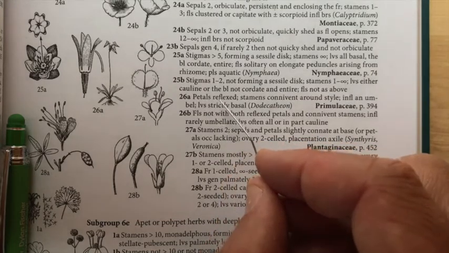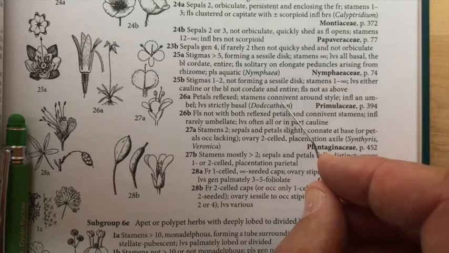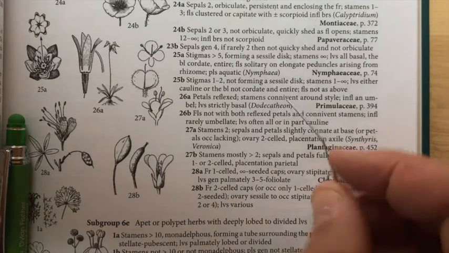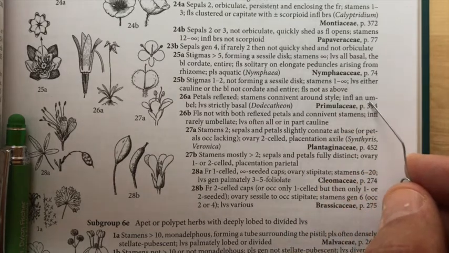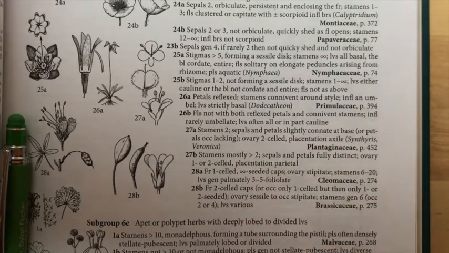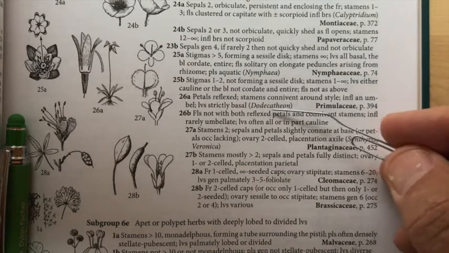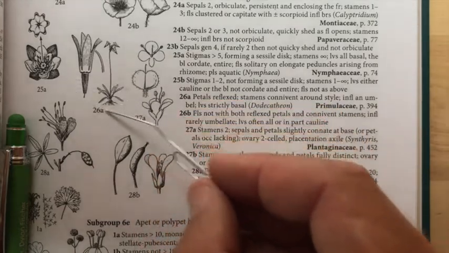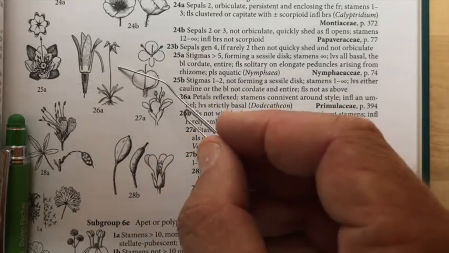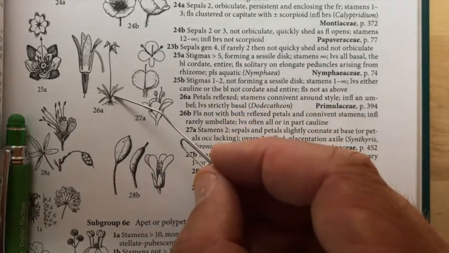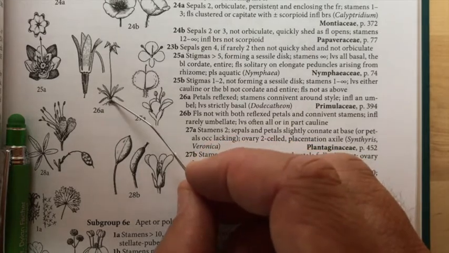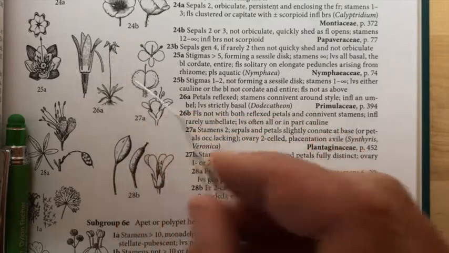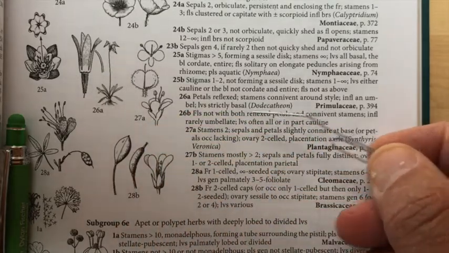26A, petals reflexed, stamens connivent around style, inflorescence an umbel. Leaves strictly basal. Well, we certainly don't like that. If you want to find a really fun flower in our region, look for the Dodecatheon genus. They'll be blooming on the prairies still in early to mid-April, and then as soon as May rolls around in the South Puget Sound region, they get harder to find.